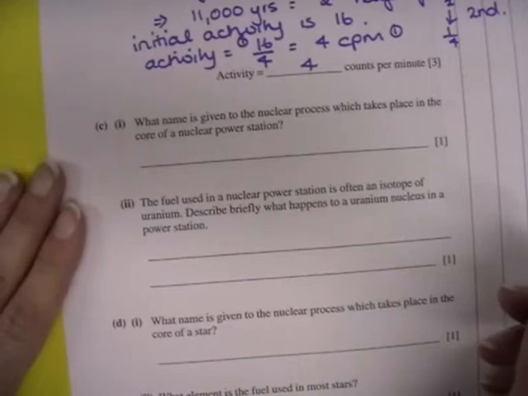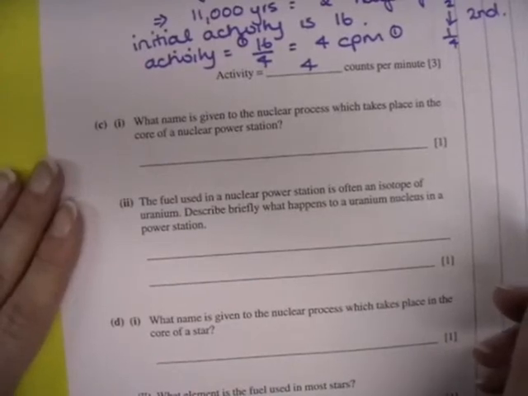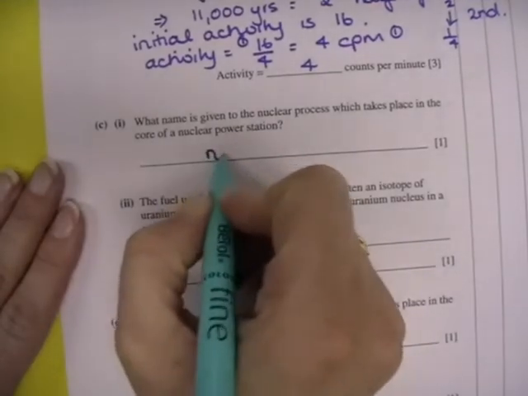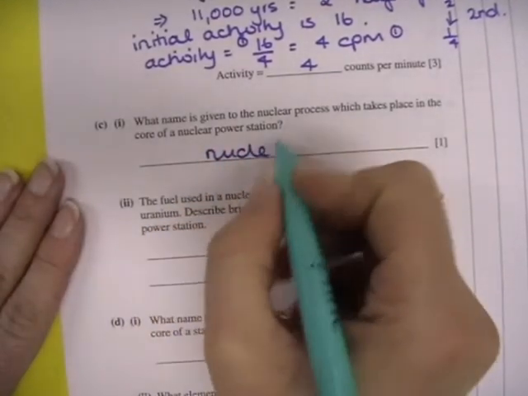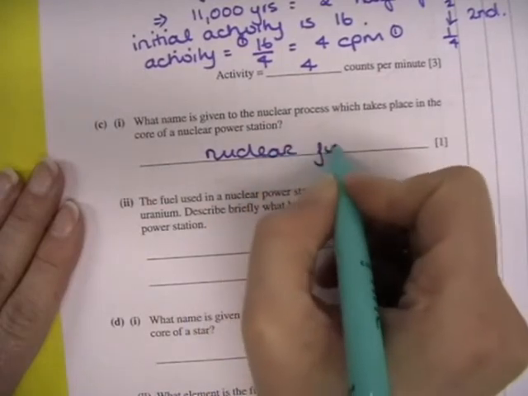Moving on then, C part 1. What name is given to a nuclear process which takes place in the core of a nuclear power station? That one you should know very clearly is nuclear fission.